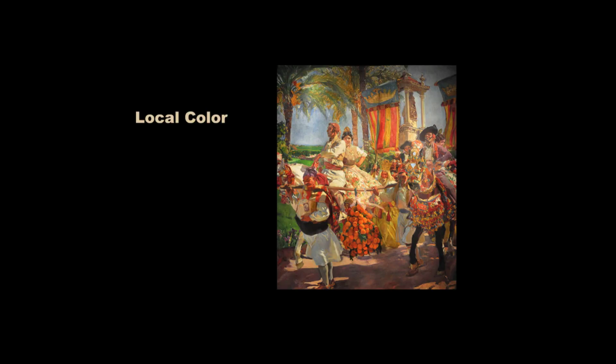First, let's talk about local color. When we talk about local color, it's the color of something. So let's say these flags or banners that are being carried in this beautiful painting by Joaquin Sorolla, the banners, the red, yellow, you might say, keep an eye out. The people are going to be coming through the parade, and my friend's carrying the banner with the red and yellow and blue on top. So that's describing the local color.